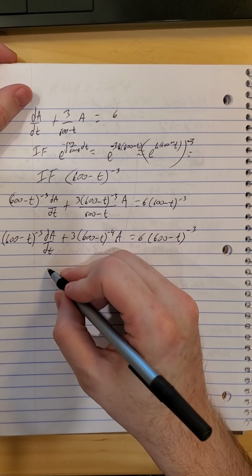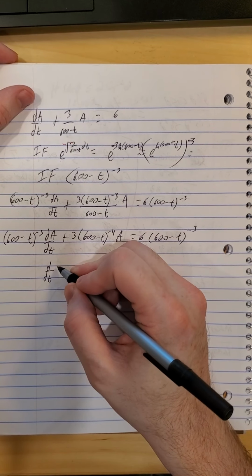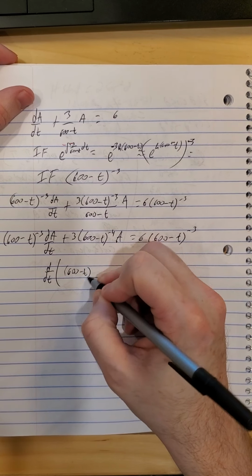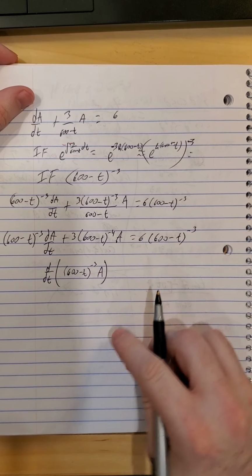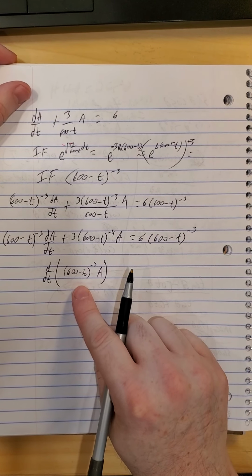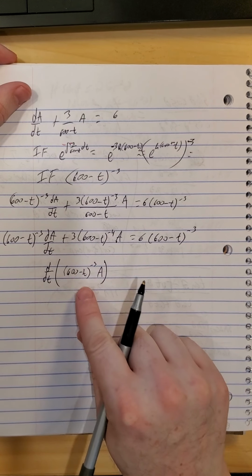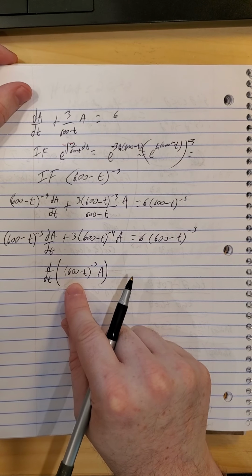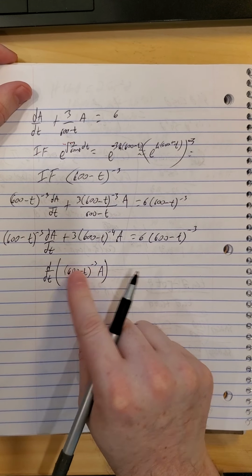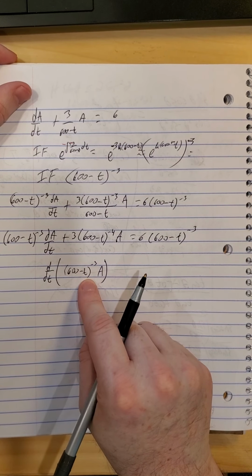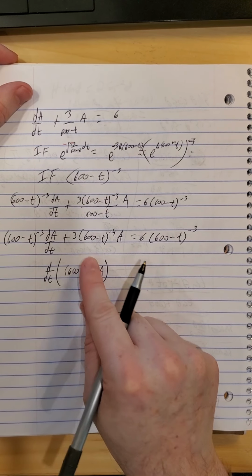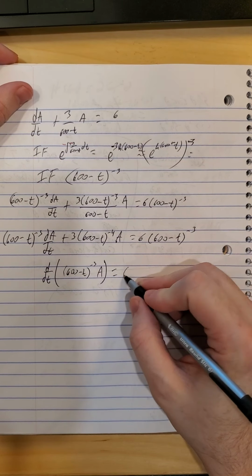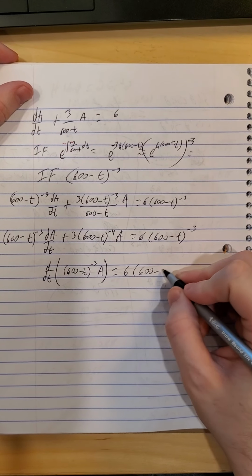Now the left-hand side is a derivative: (600 minus t) to the -3rd times A. You can always check it by mentally doing the product rule. Derivative of A, keep the (600 minus t) to the -3rd, keep the A, differentiate (600 minus t) to the -3rd, so we'd have a -3, (600 minus t) to the -4th, times the -1, which would turn that -3 back into the +3 we see. And the other side, we'll just hang on to that.